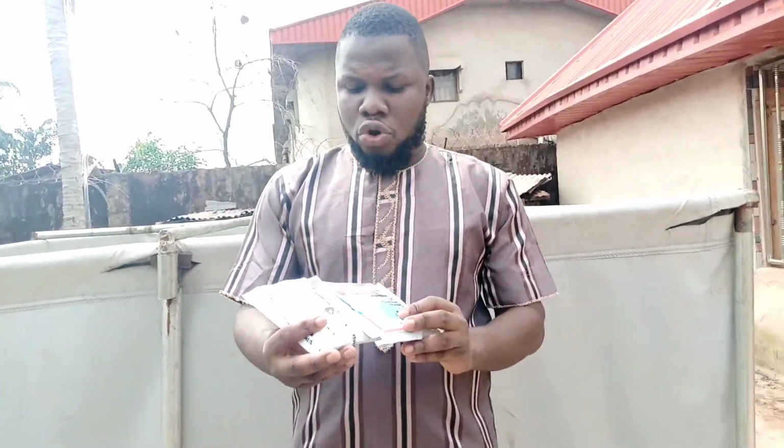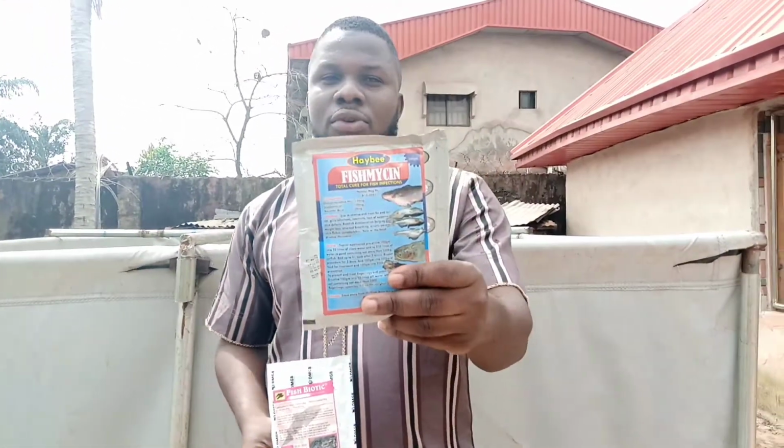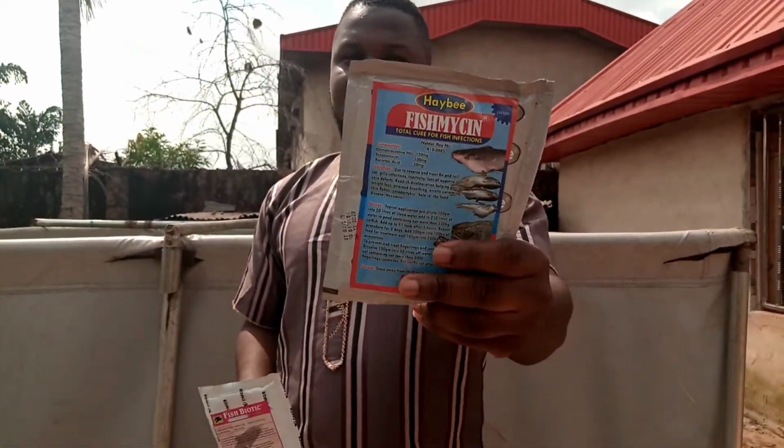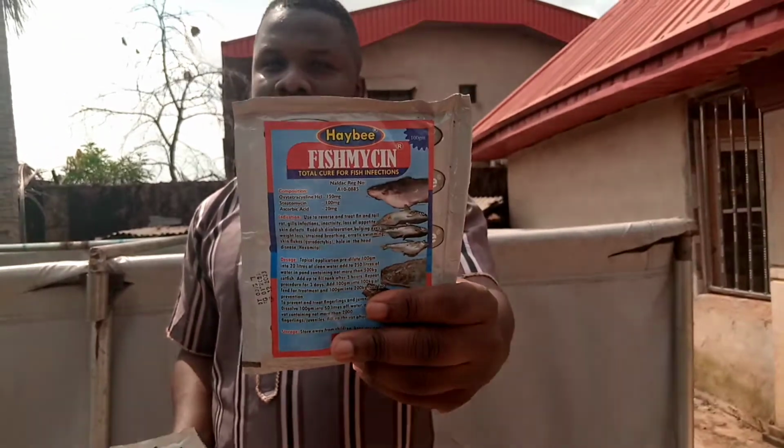Talking about fish drugs, we have two different types: the normal, foreign drugs, and the local medicine that we use. I'll be talking on both sides. Talking about the normal drug, I'll give you the best drug that I've used, tested and trust, and that is number one, fishmycin. You can see this is fishmycin. It is a drug we use for curing an infected fish pond.